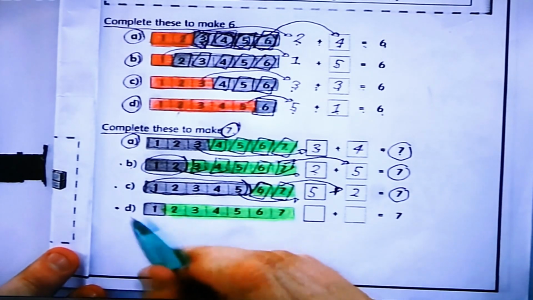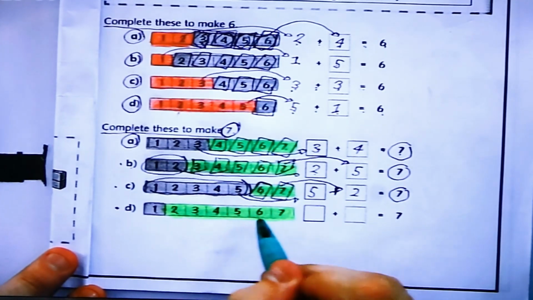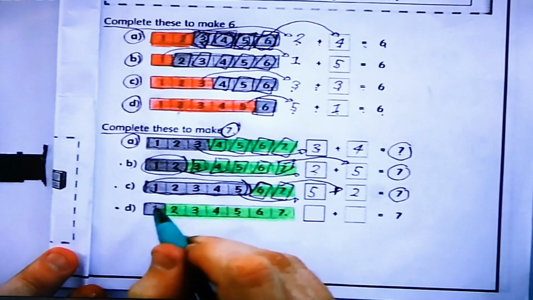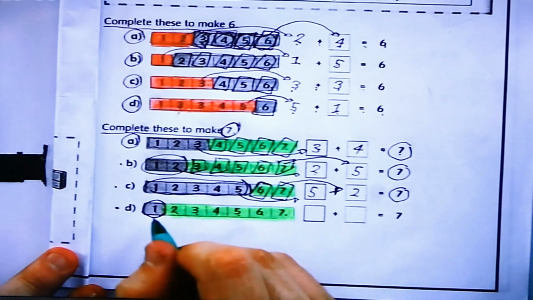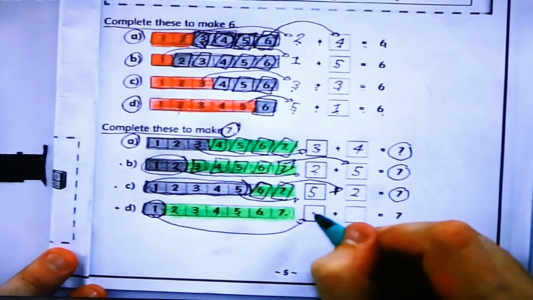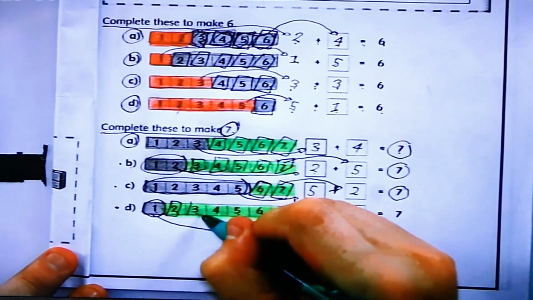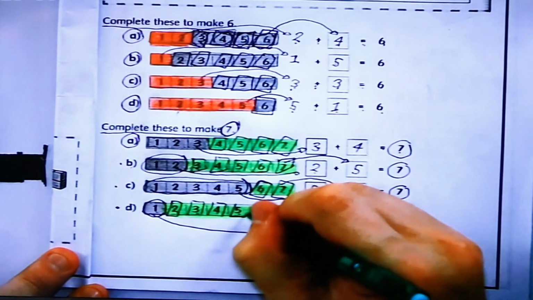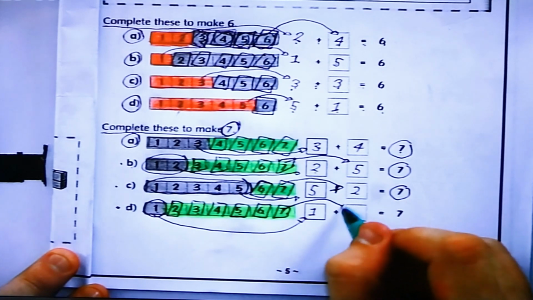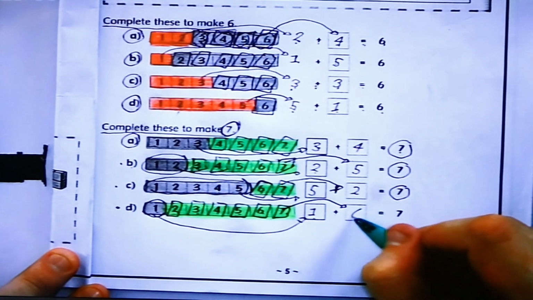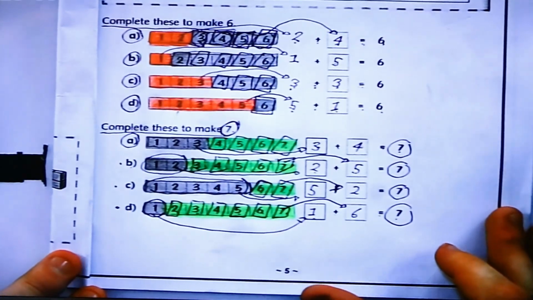And the last example, number D, we have 1, 2, 3, 4, 5, 6, 7. How many of the numbers are gray? Only 1. Good. So we can move that into the first box. And how many are in green? Let's count. 1, 2, 3, 4, 5, 6. And we can move that number here. So 1 plus 6 equals 7. Very good. Okay.